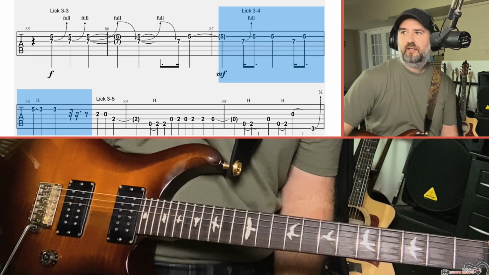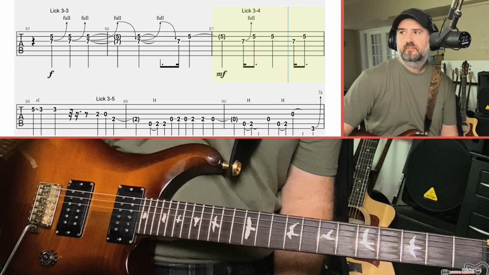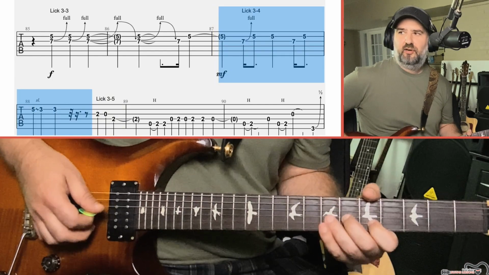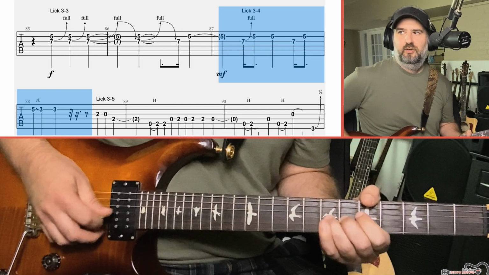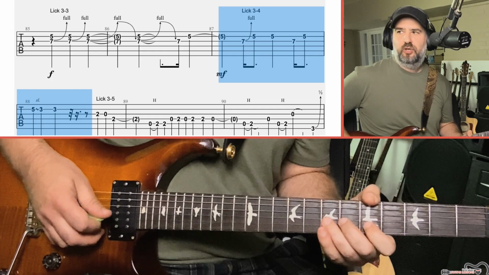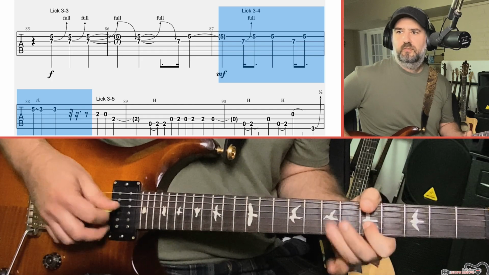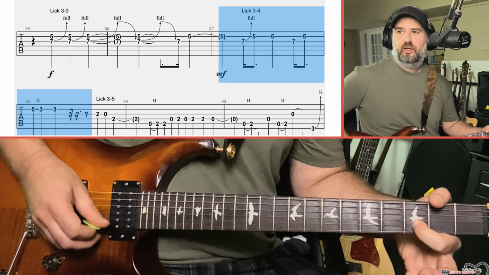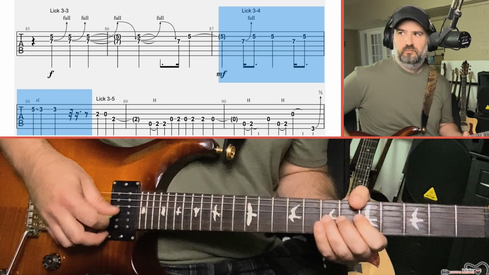All right, this fourth lick. Just as the song is starting to fade out, you're just doing that bend. It's not much. That's not a double stop anymore. Just playing individual notes. Slide down to 3. Like that.